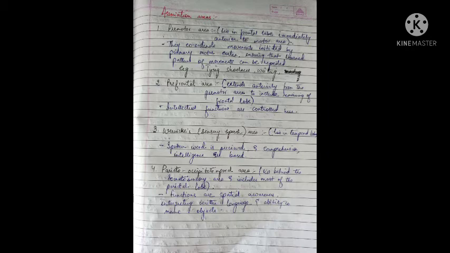So this premotor area will coordinate the movements initiated by the primary motor cortex, ensuring that learned patterns of movements can be repeated. So this premotor area will be responsible for the things which we have previously learned and which we are repeatedly doing, like tying of shoelaces, writing. These activities are controlled by the premotor area.